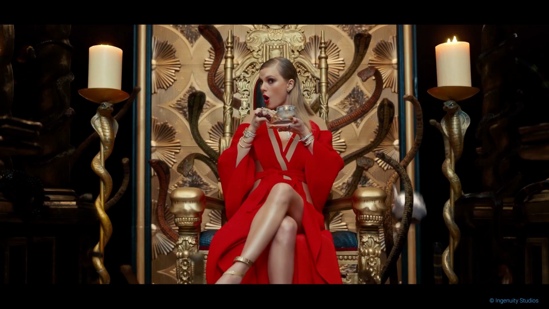Of course, not everything CG needs to be over the top and intricate. Sometimes, subtle details can greatly improve the visuals of a clip or scene, seamlessly merging with real-life decors as seen in a number of music videos.